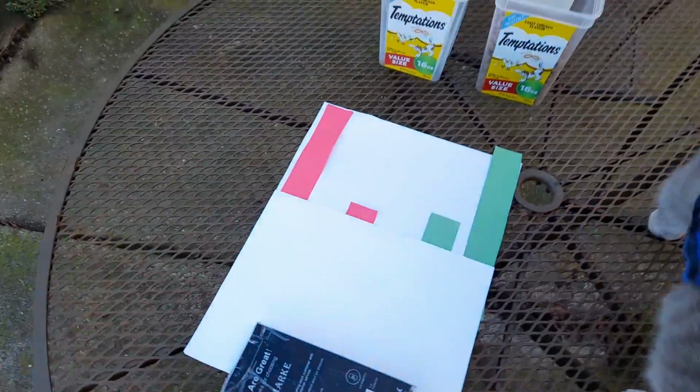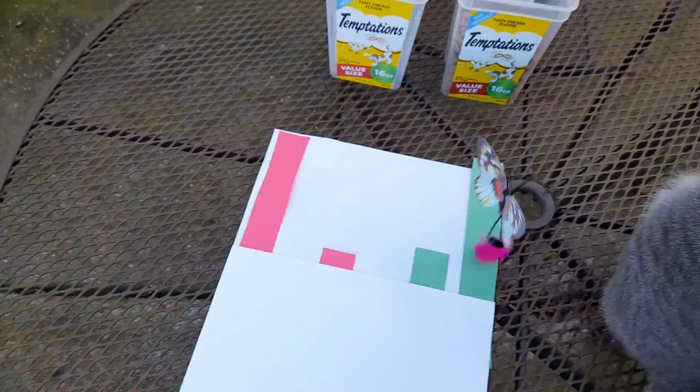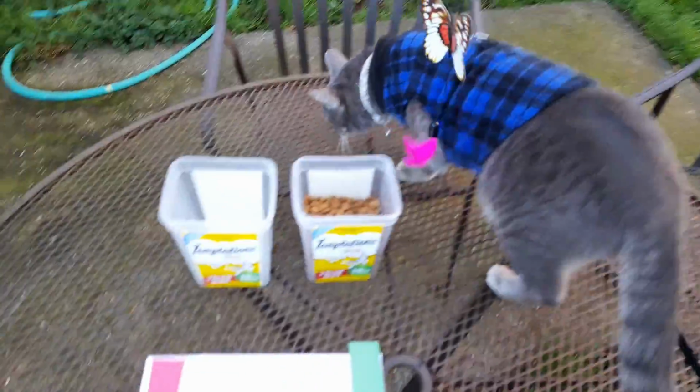I have a restless kitty. Yes, I do. But you can see it by the size of the volume bar here. Hi, little one. Yes, I really do have a restless little boy.